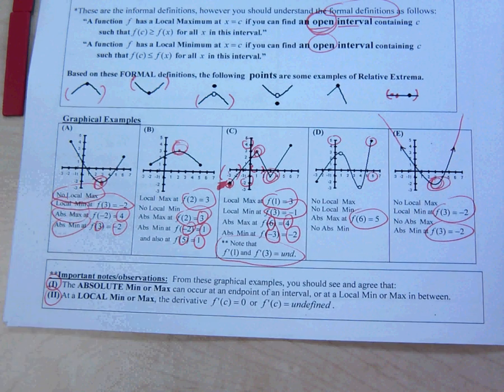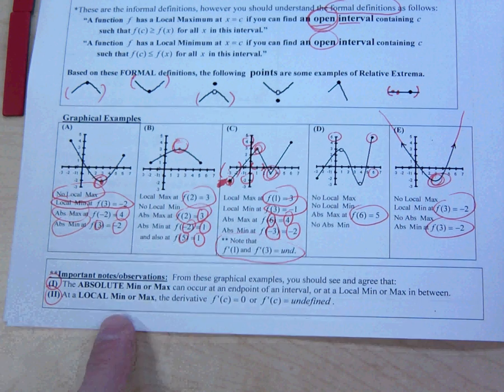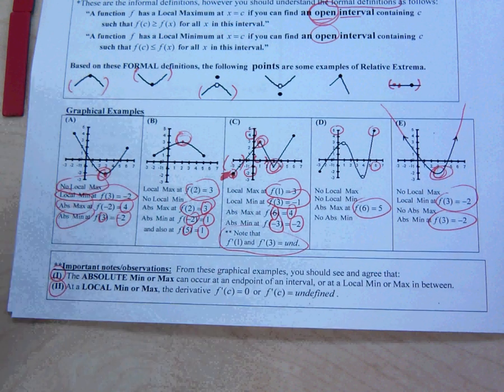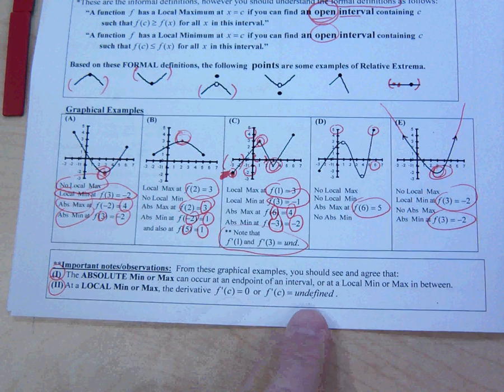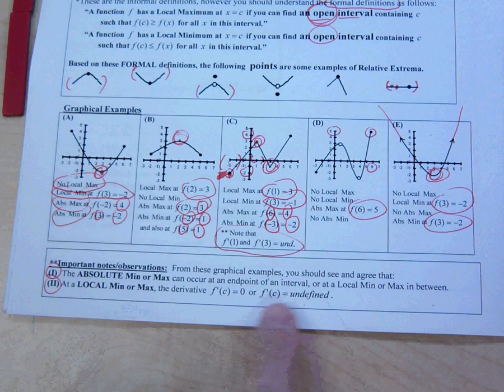All right, now, well, wait. I know the mistake you're going to make. And even though I'm going to try and stop you from making this, sure enough, some of you are going to come up after the next test and say, why is this one wrong? Well, again, it's because of this right here. When you do have a local min or max, the derivative is 0 or undefined. But does it work the other way? You remember in geometry when you made a statement and said it was true, and then your teacher might have asked you, well, is the converse of that statement true? And sometimes it is and sometimes it isn't.